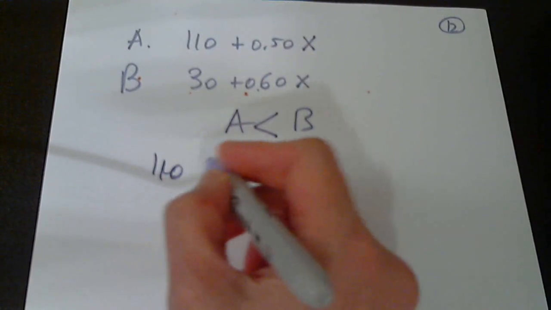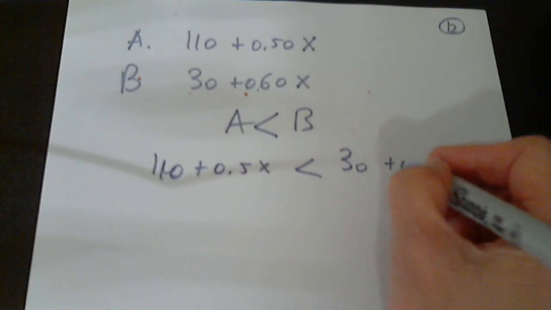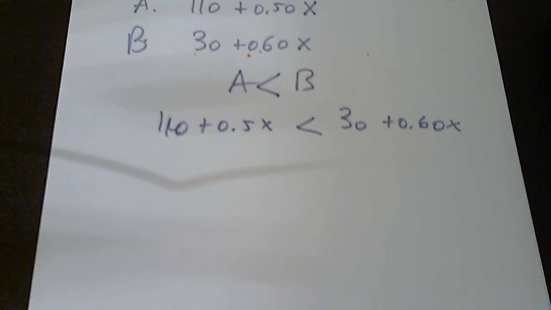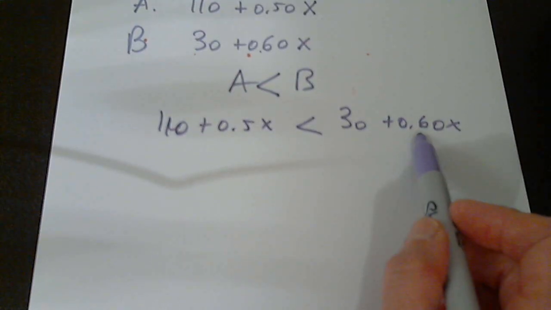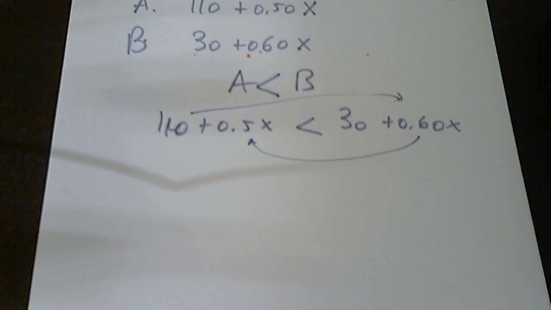I replace A by 110 plus 0.5x less than 30 plus 0.60x. Exactly what we just did before. So we move this to this side and we move this to the other side. I prefer the variable on the left, but it doesn't matter really. You can do the other way around.